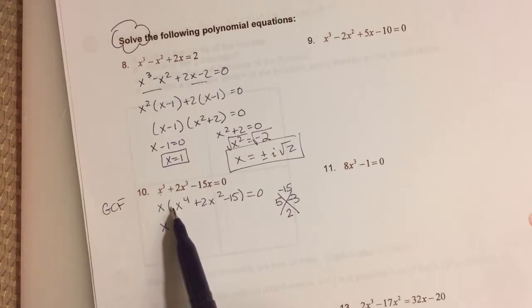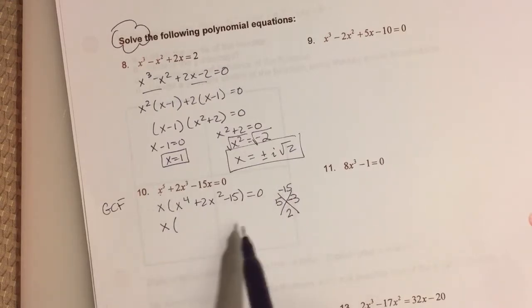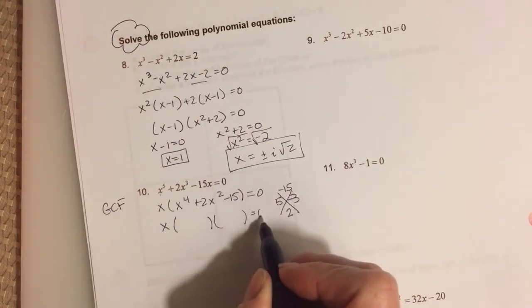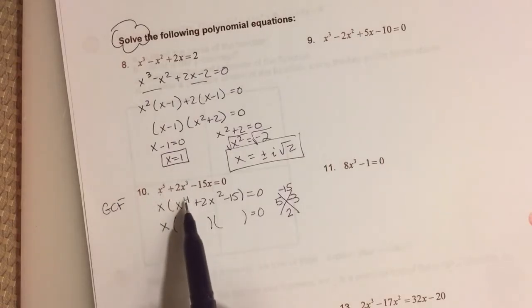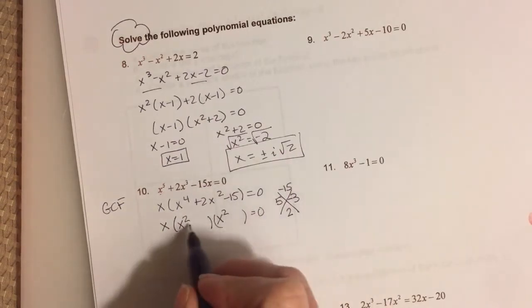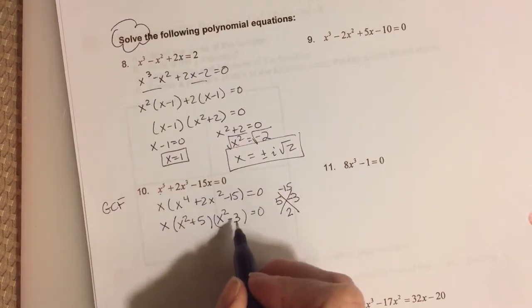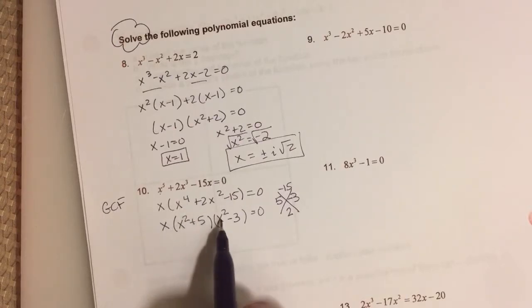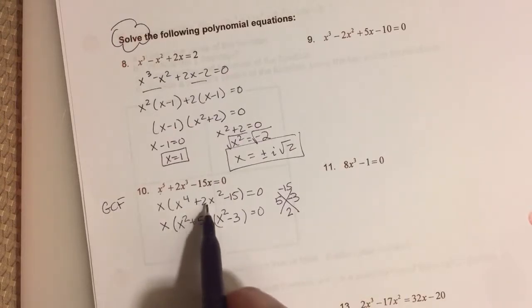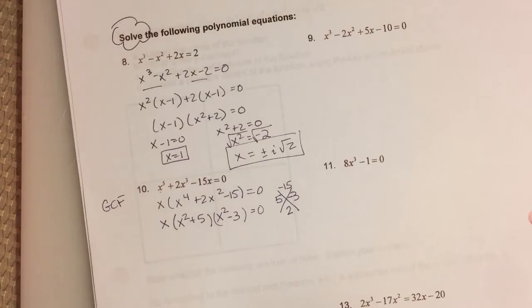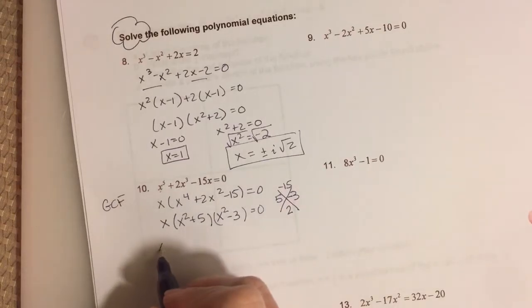Because my coefficient is 1, I do not need to do factor by grouping. I can just bring the 5 and the negative 3 over inside my parentheses. However, it's a little bit tricky because this was an x to the 4th and an x squared. So in my parentheses, I would have my x squareds. I bring over my plus 5, I bring over my minus 3, and then I double check my work. X squared times x squared is x to the 4th. 5x squared minus 3x squared is indeed positive 2x squared, and 5 times negative 3 is negative 15. Everything checks out.